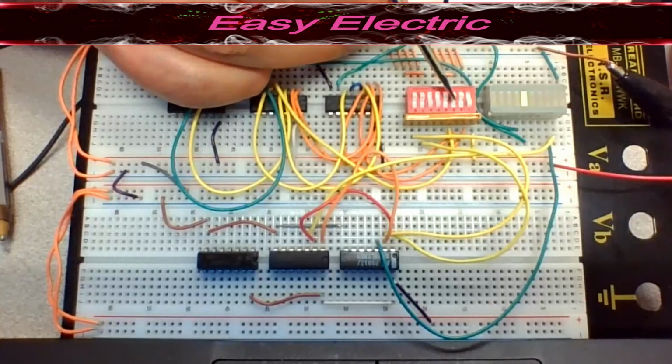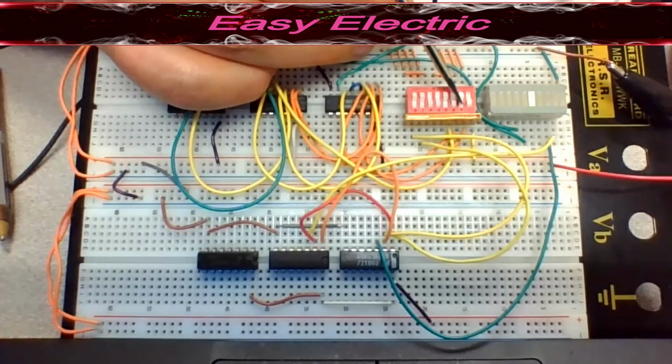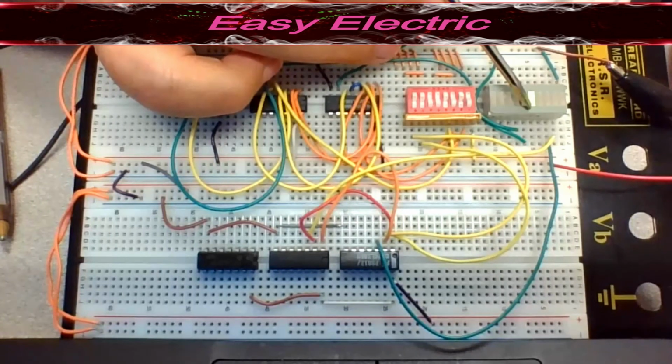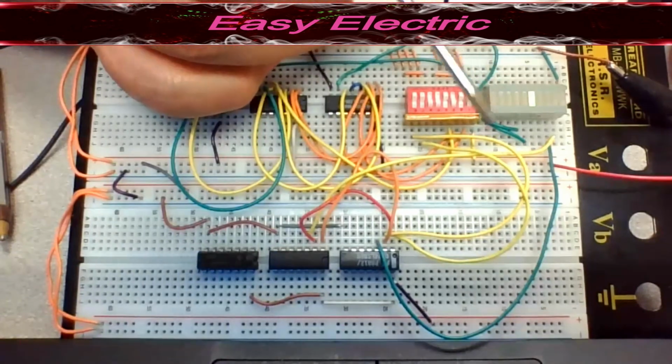The next possible case is I keep A and C at 1 and B at 0. So A 1, B 0, and C 1. That means I have 1 plus 0 plus 1, so I should have 2. As you could see, the highest value bit is on and the lowest value bit is 0. So that means I have 1, 0, which is 2, which is right.